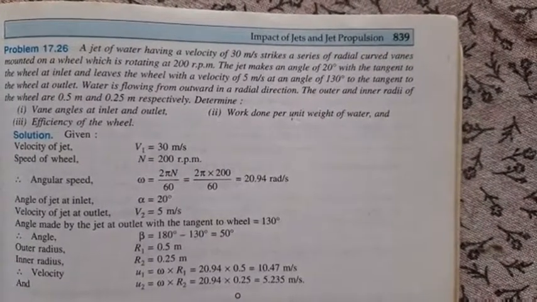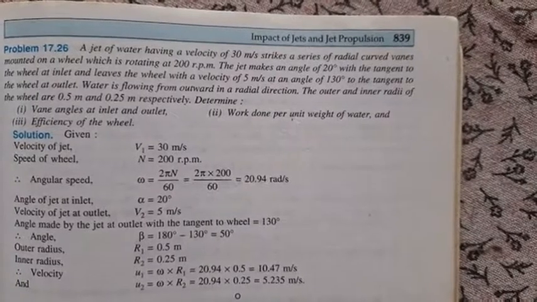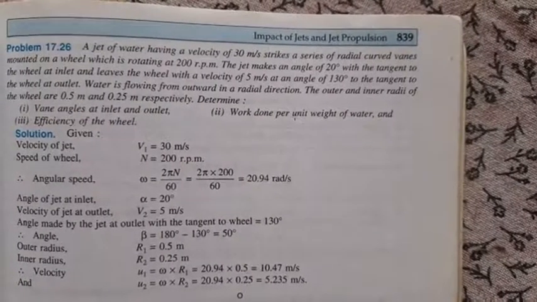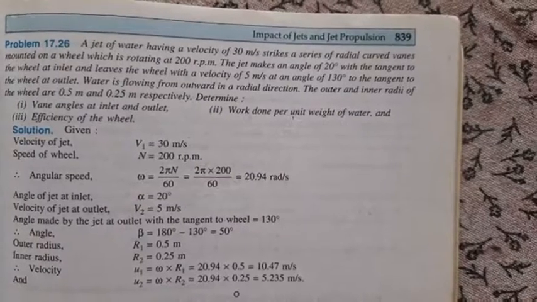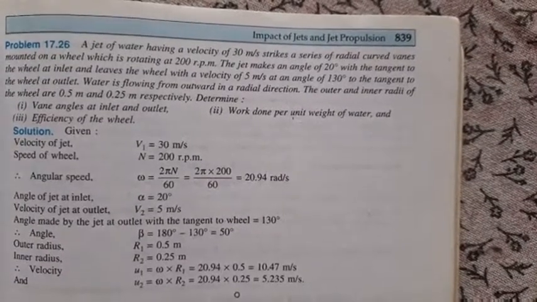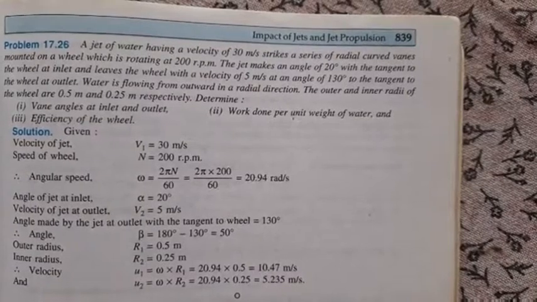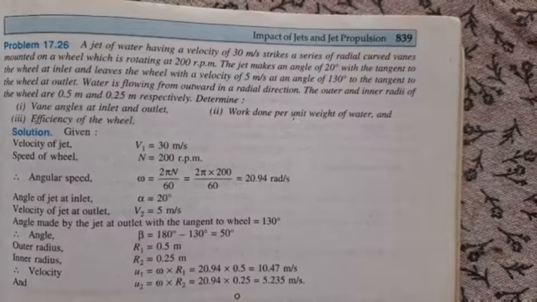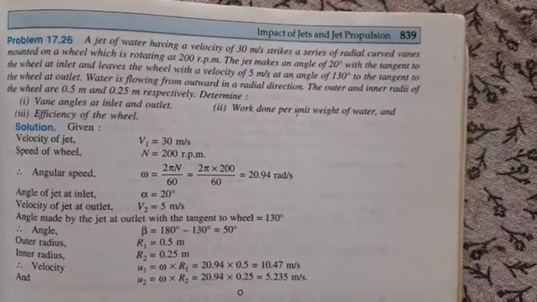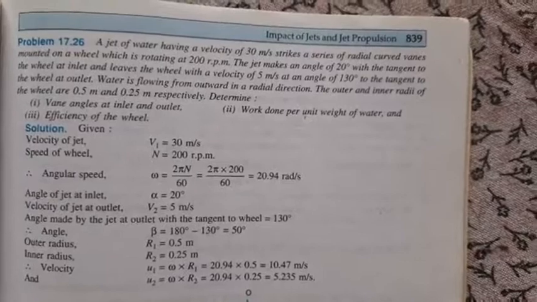The outer and inner radii of the wheel are 0.5 meter and 0.25 meter respectively. Determine the vane angles at inlet and outlet, the work done per unit weight of water, and third, the efficiency of the wheel.